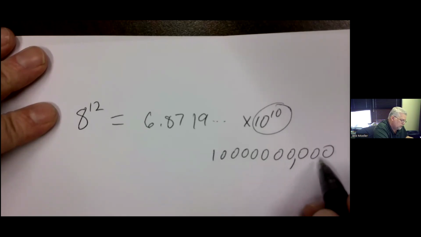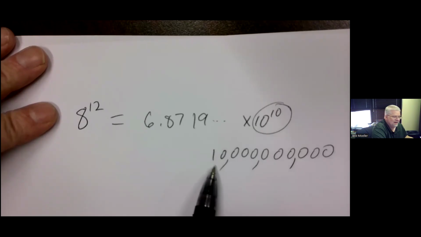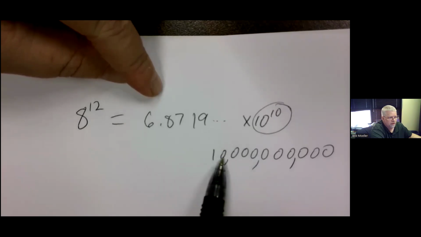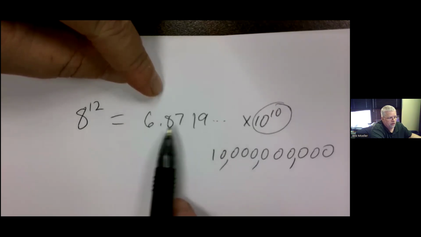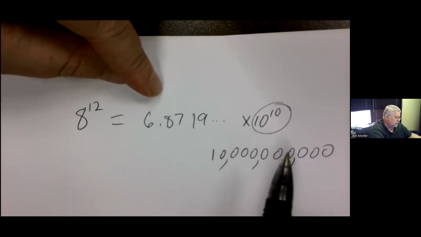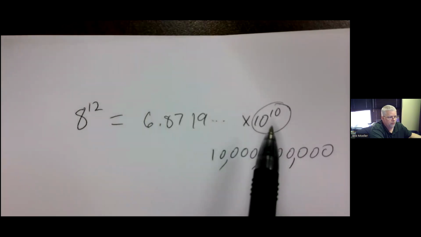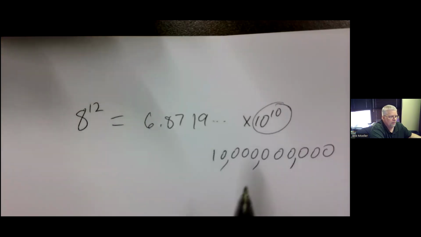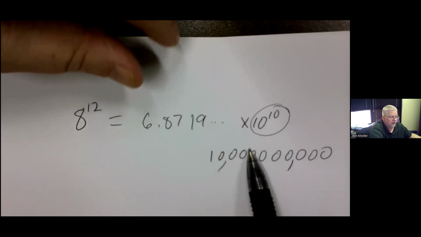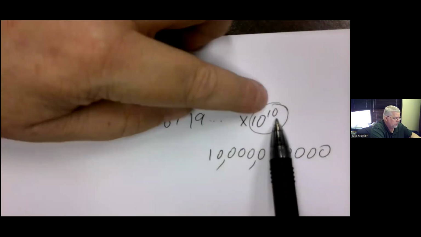And what is that? Thousands, millions, billions. So 10 to the 10th is 10 billion. What this is saying is 6.87 times 10 billion. That's almost 69 billion. So this is what I mean by saying that scientific notation is a shorthand for writing big numbers or small decimal numbers. If you have a big number, you want to multiply by 10,000, 100,000, 1,000, 10 billion. So you want to multiply by 1 followed by a bunch of zeros, so you need that exponent to be positive.